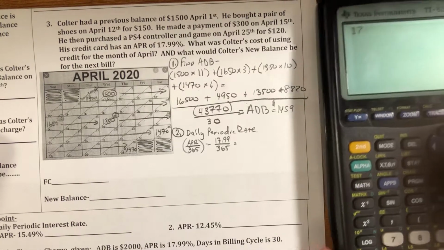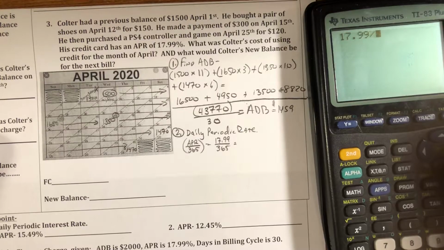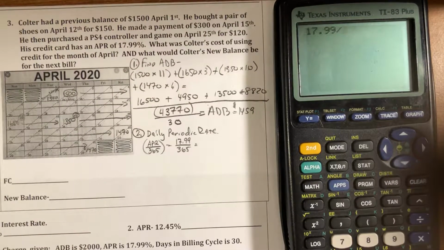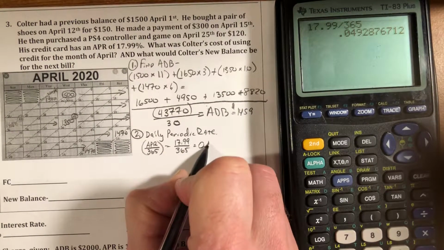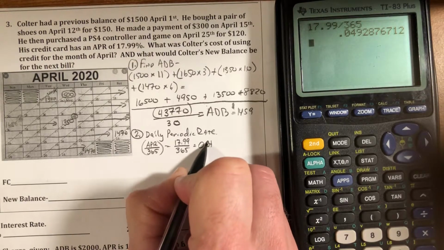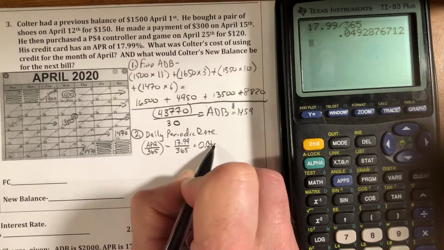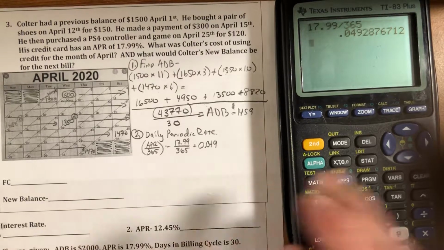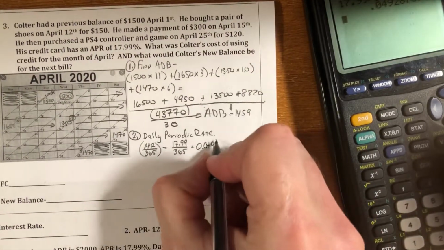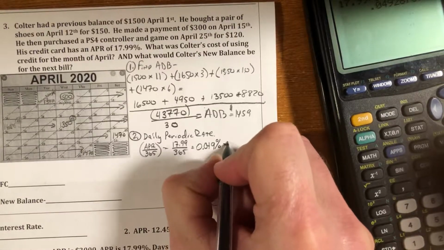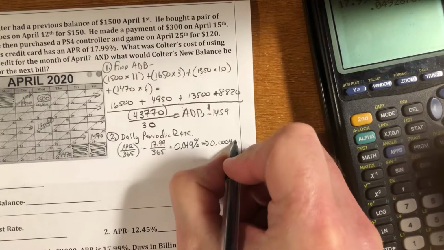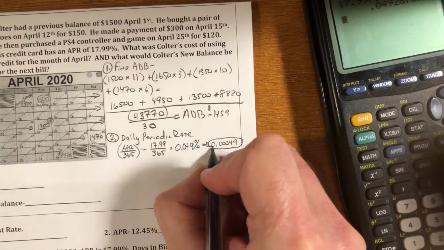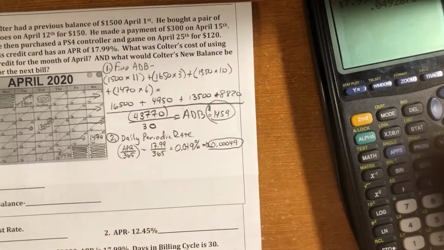I got 17.99 divided by, let's scoot that over just a little bit, 365. Wow, there we go. So I got 0.049, we're rounding to the thousands, right? But we have to change that into decimal form because that's still a percent. We divide it by 100, I get 0.00049. I'm going to circle that because we're going to need that.